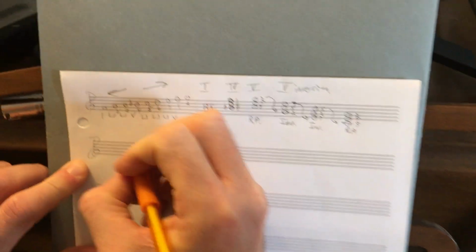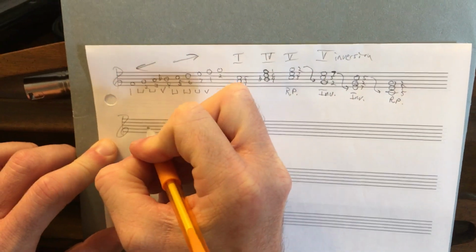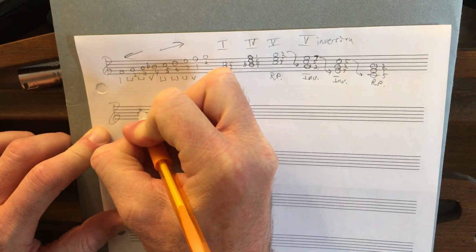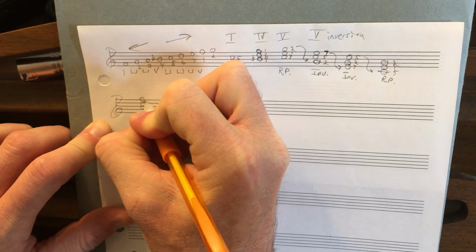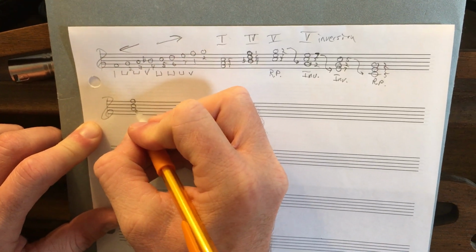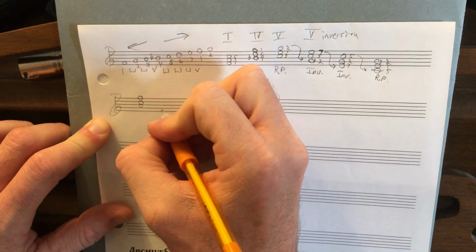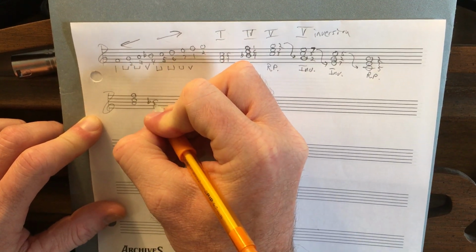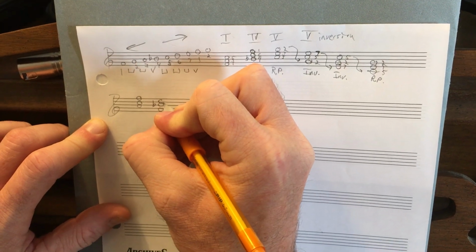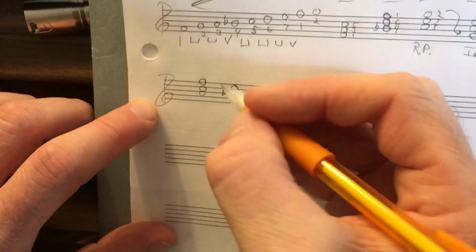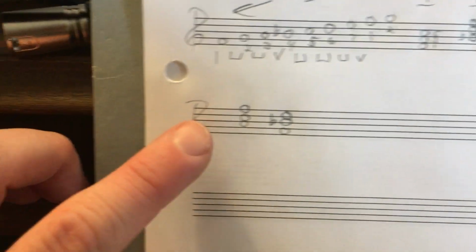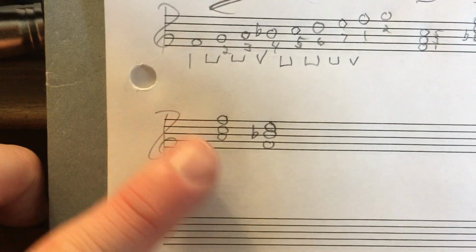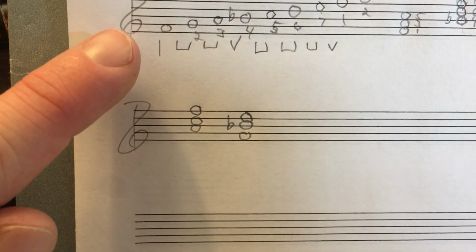All right, so here's what you're doing for today. I want to know, in F major, what chord is this? So that's space, space, line. And what chord is this? And that is the assignment for today. So this is space, line, line. So you're going to tell me what chord is that and what chord is that. And we are in the key of F major.